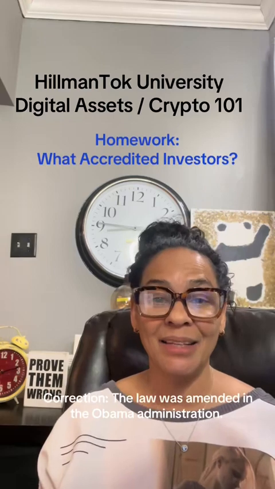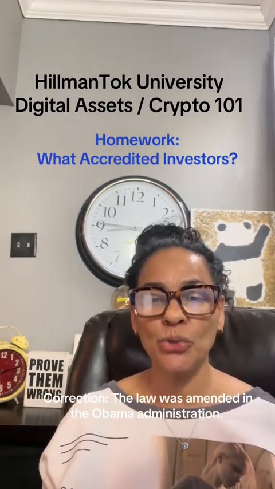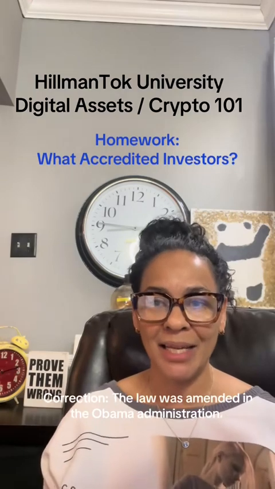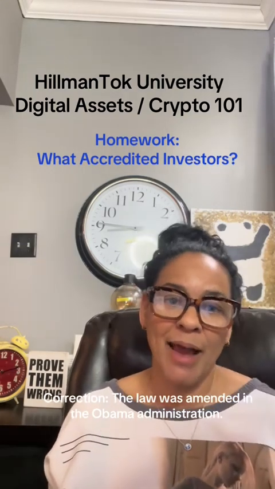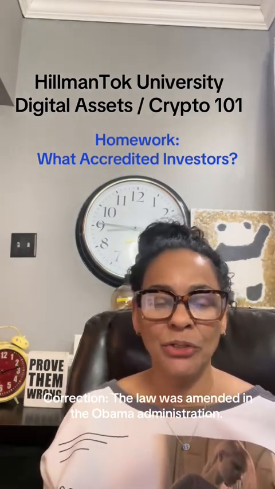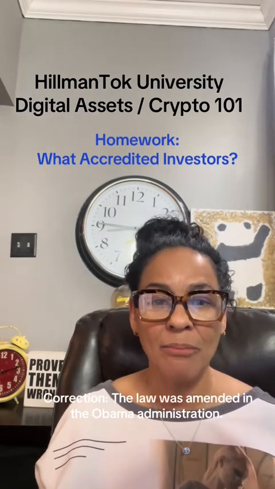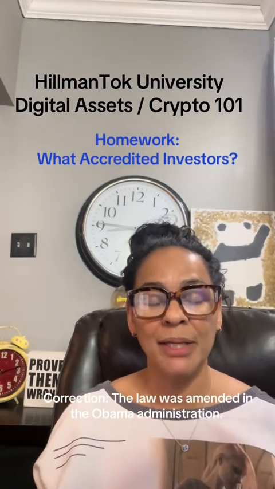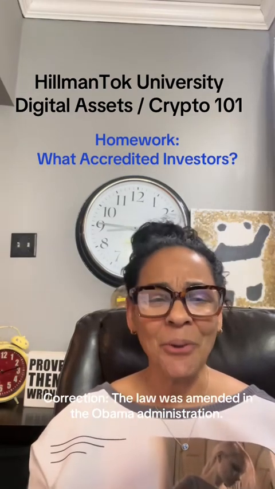And then the other rule is, if you make $200,000 in income per year for the past 2 years, you would have to prove that, right? But if you're a married couple, you would be able to do it if your combined income for the year is $300,000.